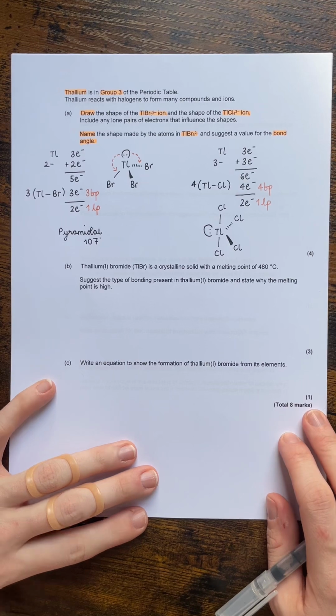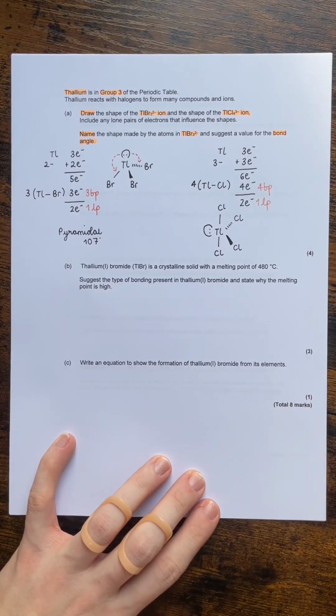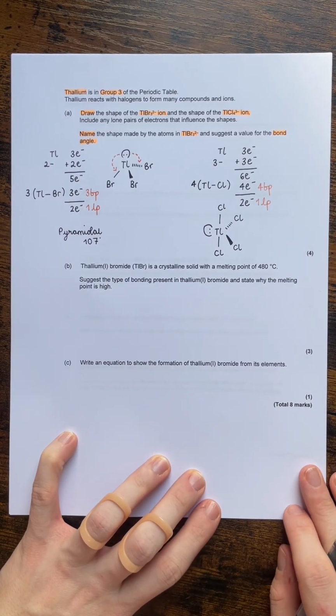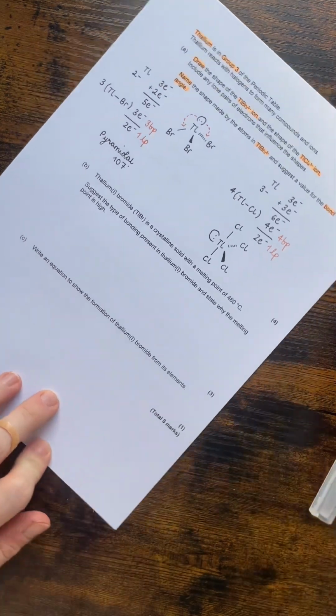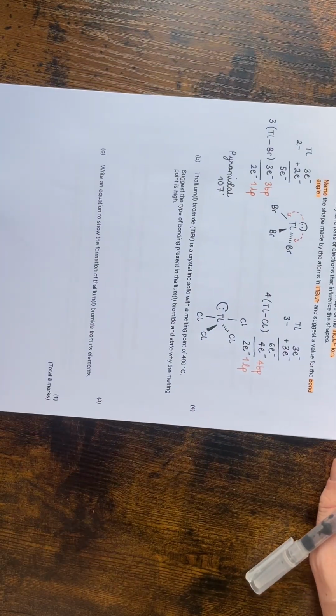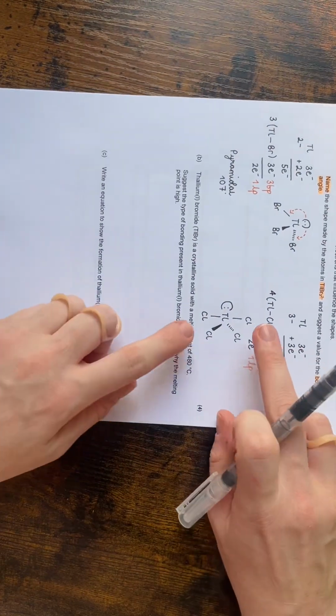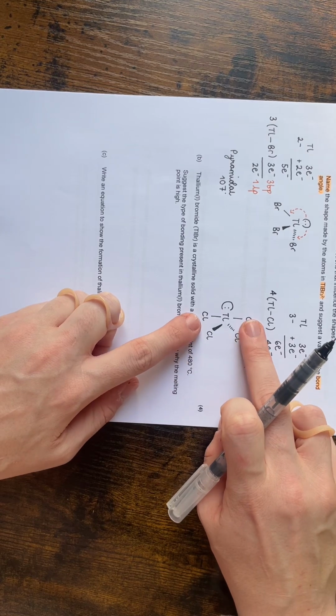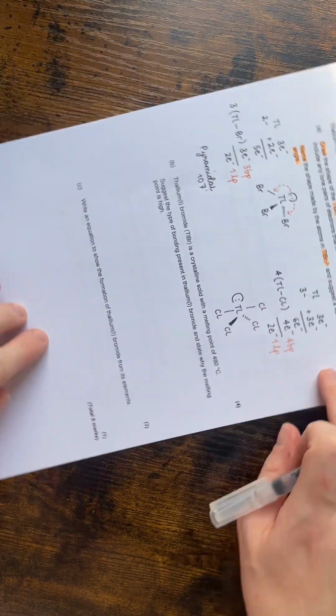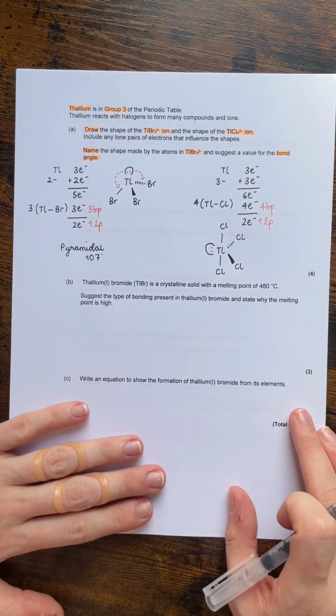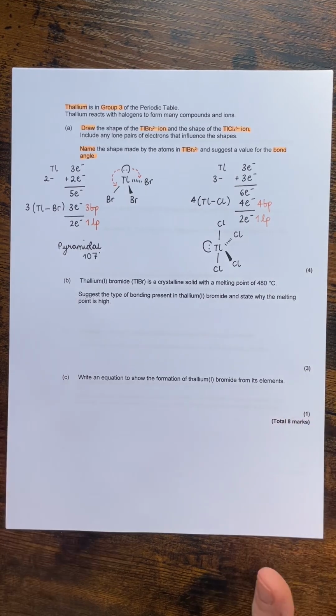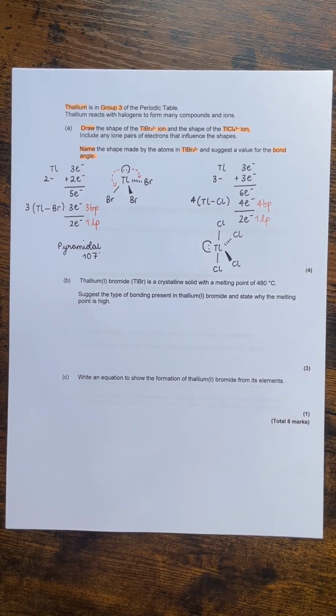Now I'm pretty sure, based on my university knowledge, that that would be called a seesaw shape, because if I turn this around like that, it looks a bit like the base of a seesaw, and then the people would sit here and here. But like I say, that is not one you have to know how to name, and that's why we're not having to name it here. So we've got to draw it, I've drawn it, and then for the other one I have named and given my bond angle as well.